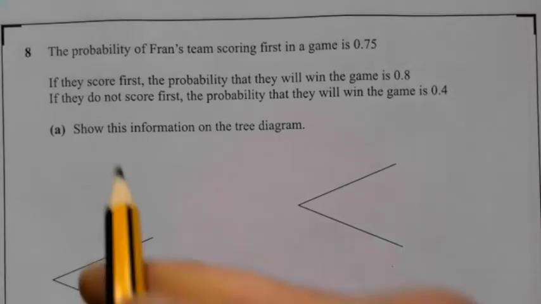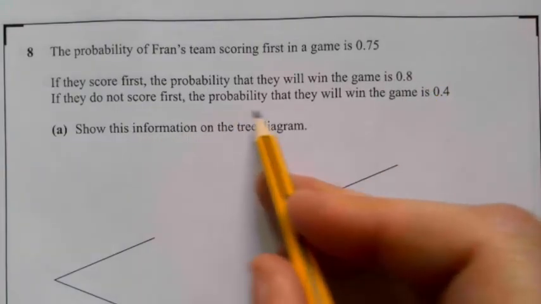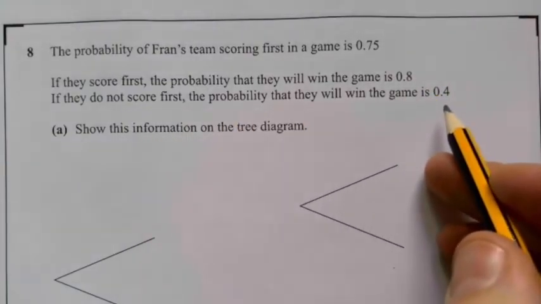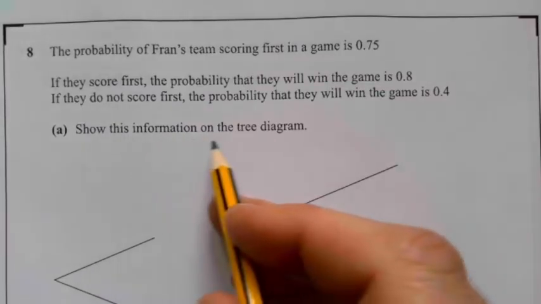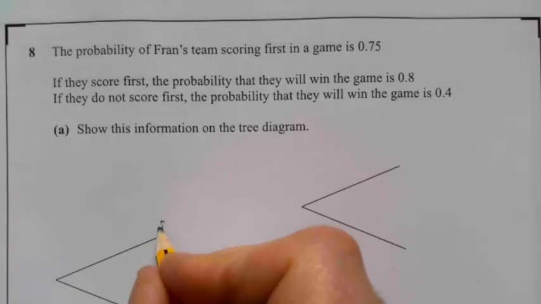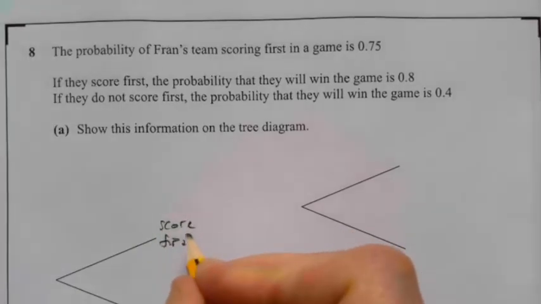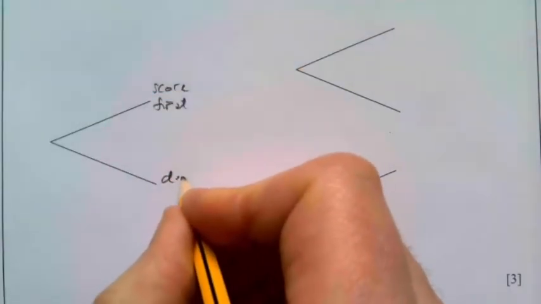Question 8. The probability of France team scoring first is 0.75. If they score first, the probability to win the game is 0.8. If they do not score first, the probability to win the game is 0.4. Show this information on the tree diagram. So we score first, and then don't score first.